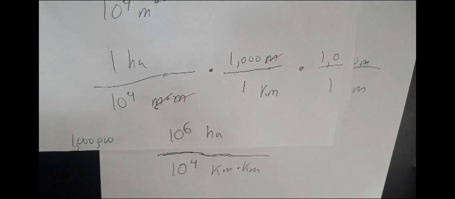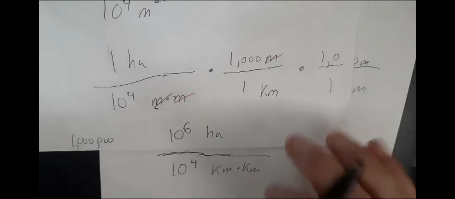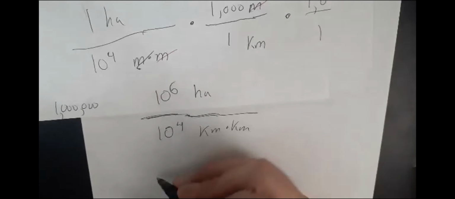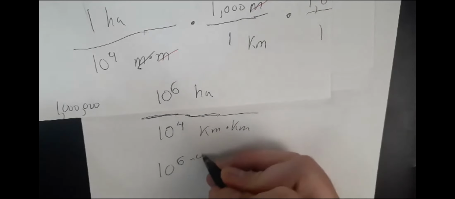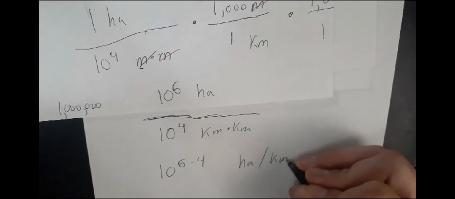So now I'm looking at this, and I can simplify it a little bit. There's a little shortcut I talked about. Would you subtract the powers, 6 minus 4? That's exactly what you do. 10 to the 6 minus 4, and this unit is hectares per kilometer squared.